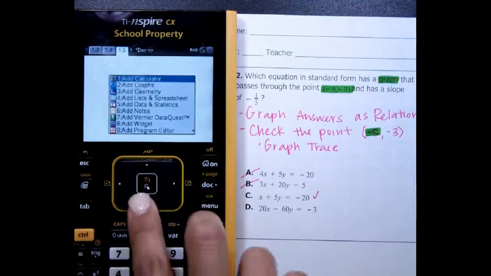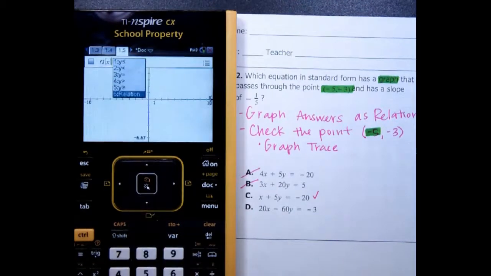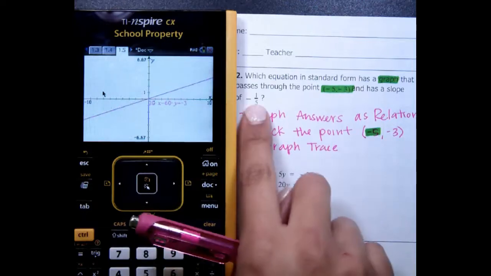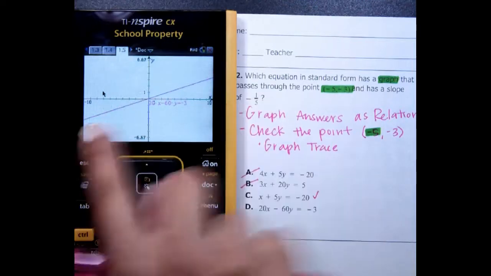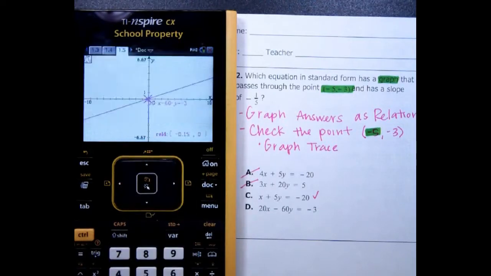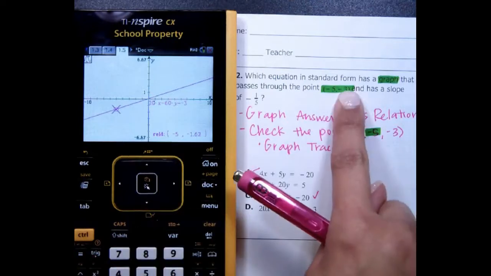I want to confirm, so I'm going to go ahead and graph D. Delete relation 20x minus 60y equals -3. Well, first of all, this one's wrong because they tell me the slope is -1/5, and this is positive. But if I do graph trace just like I did for all the other ones, that point does not match that point.